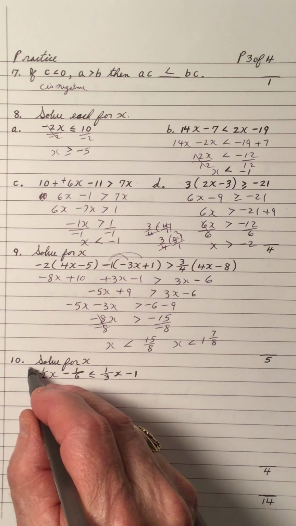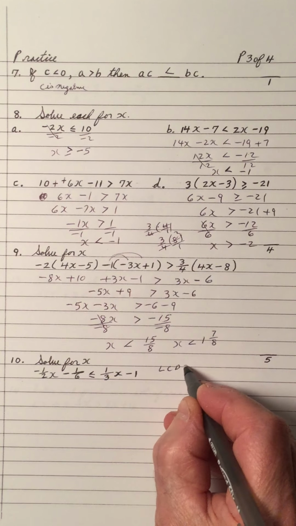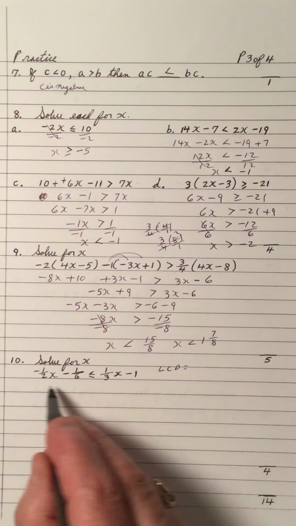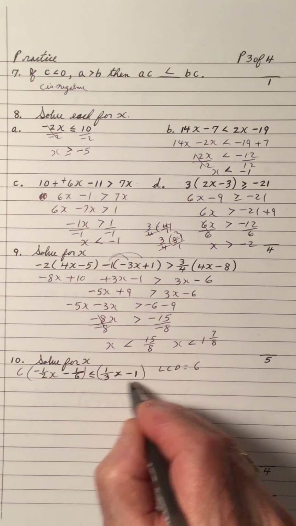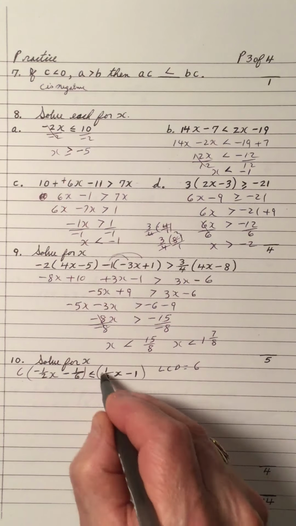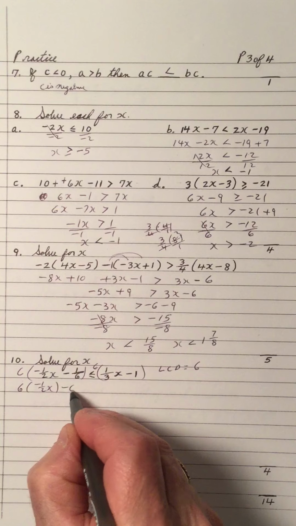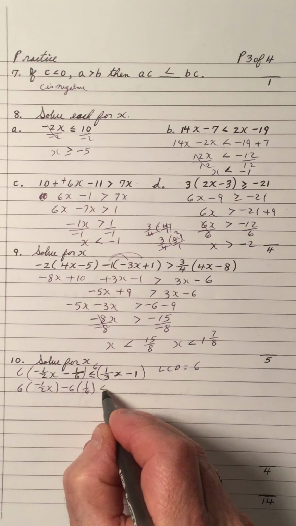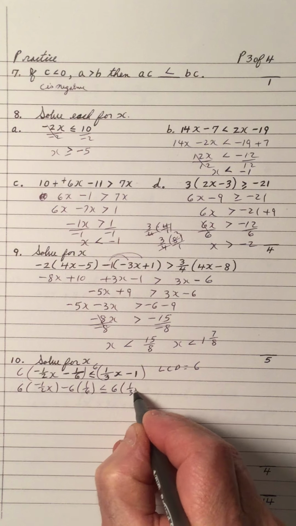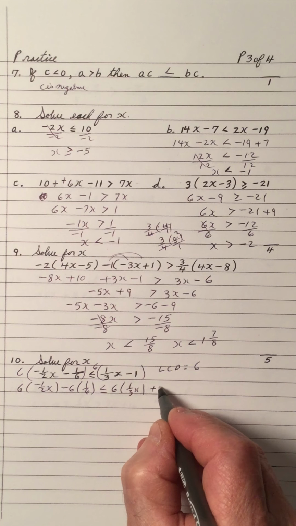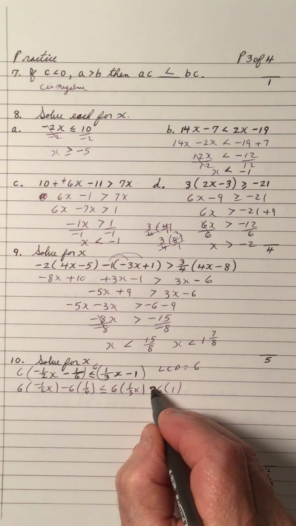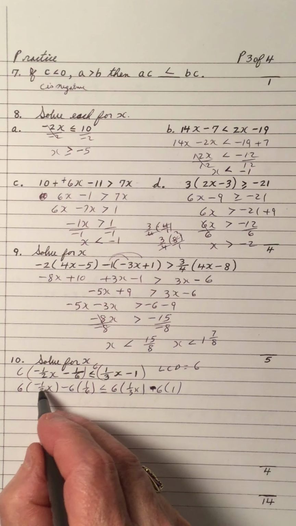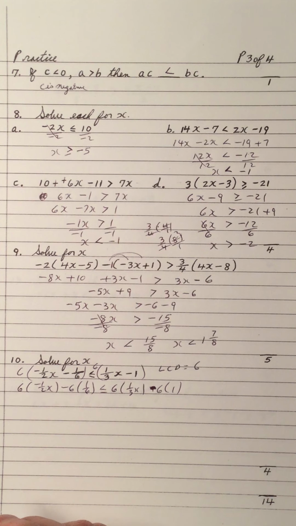What I do, I like to multiply by the LCD. An equation or an inequality with fractions, multiply it by LCD. The LCD for 2, 6, and 3 is 6. So I'm going to multiply both sides by 6. So 6 times negative 1/2 x. 6 times 1/6. 6 times 1/3 x. And 6, I could go make that a negative if I want, times 1. So, and every denominator should now cancel.